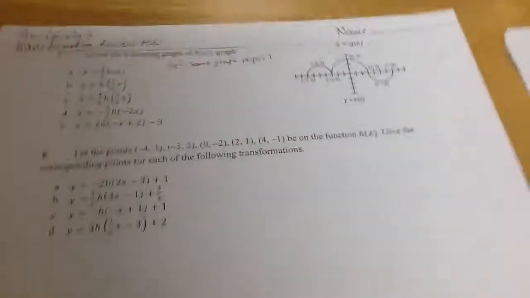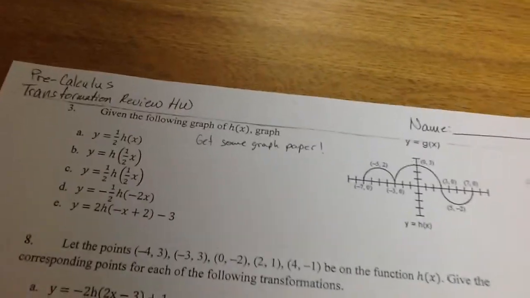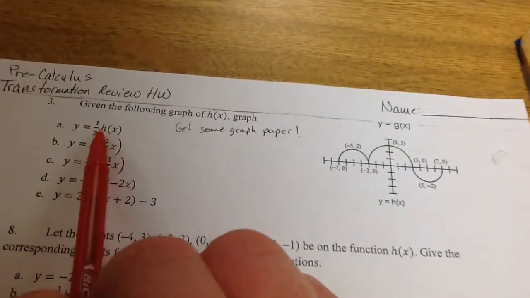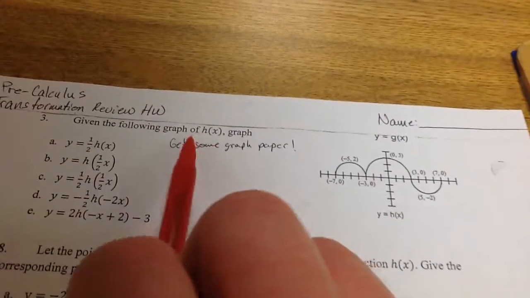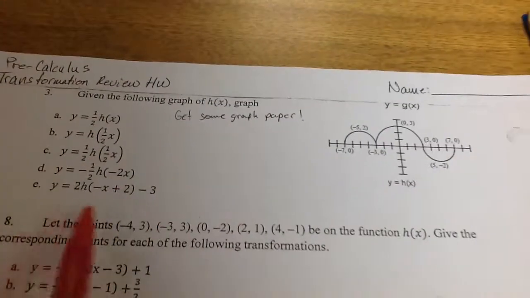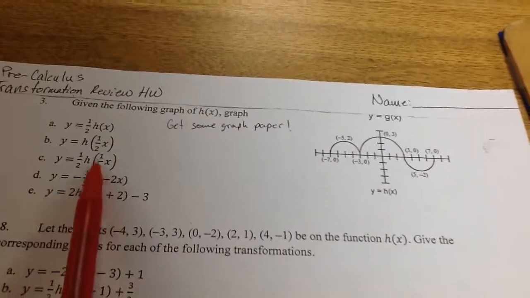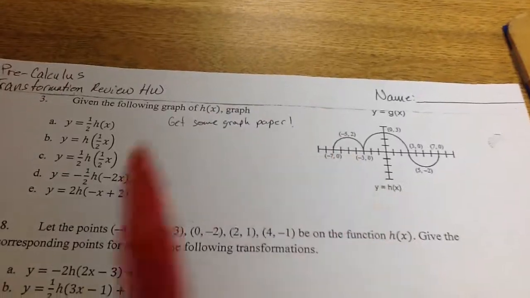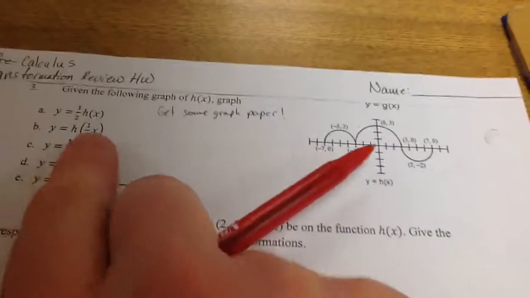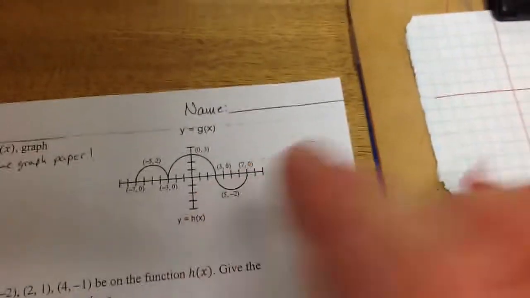Okay, here we go. Here's all the answers. Starting with this one, get some graph paper, oh boy. Remember, the numbers on the outside affect the y coordinates of all the points. The stuff on the inside, you do the opposite of that to the x values. So like this first one, 1/2 x, that only affects the y values, so you just take all the y values and cut them in half.